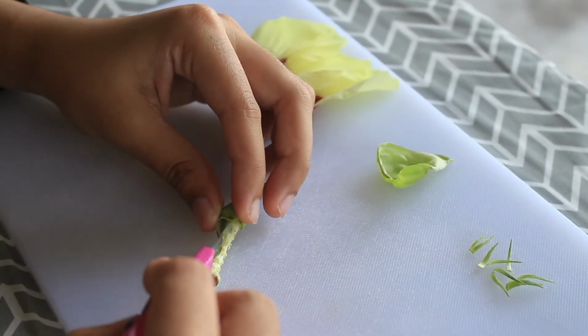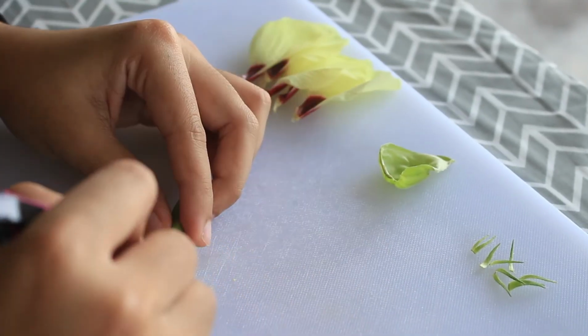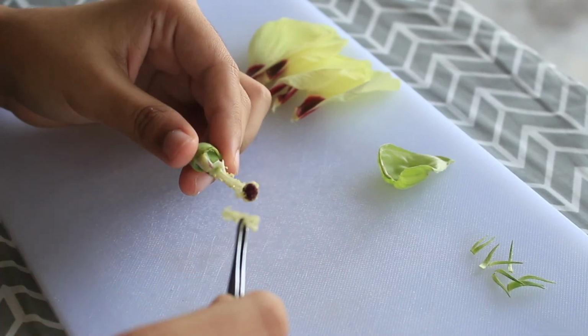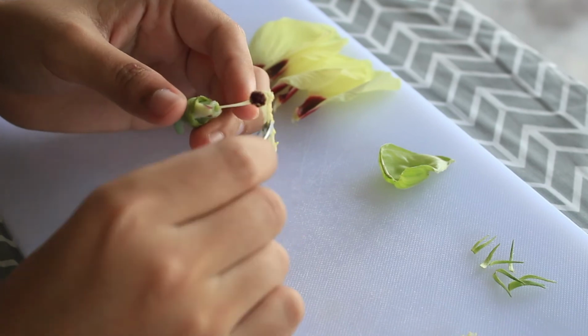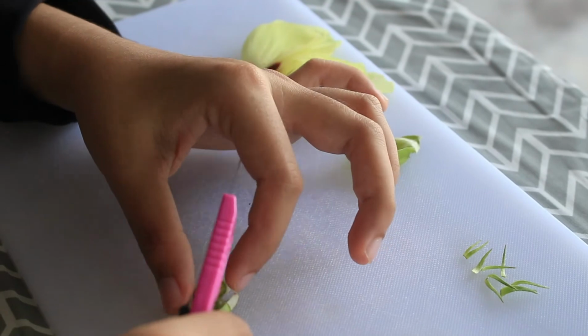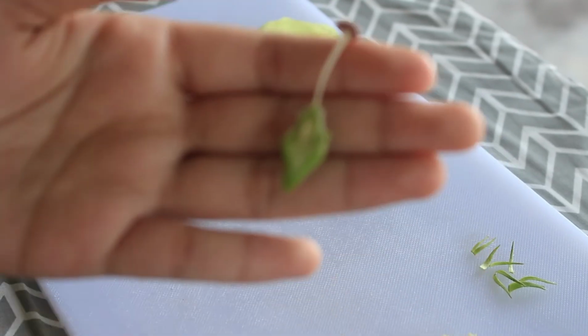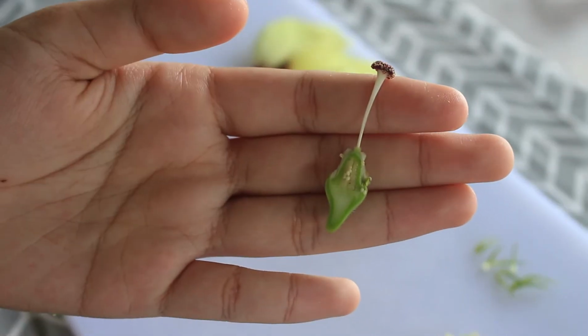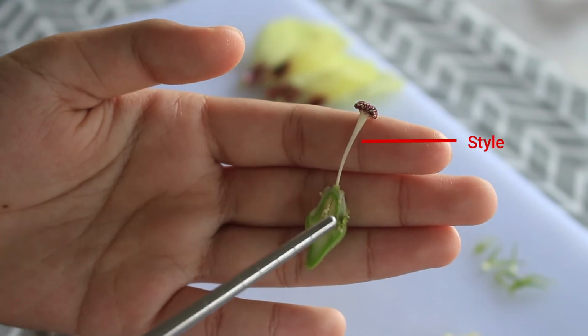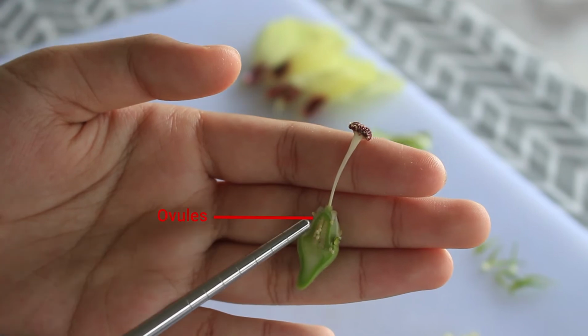After that, I separate the female reproductive organ and male reproductive organ by cutting out the staminal column. Lastly, I cut the ovary into longitudinal section. So, this is the female reproductive organ of the flower. Up at the top here is the stigma, style, and ovary with many ovules.